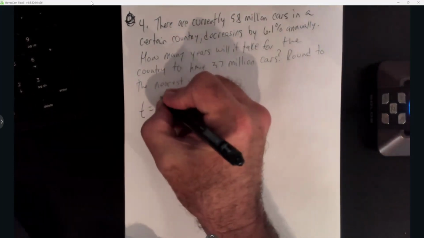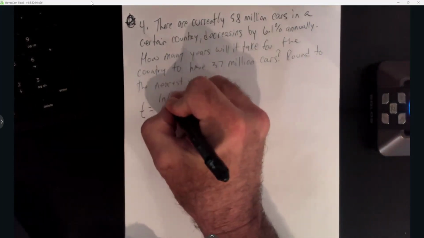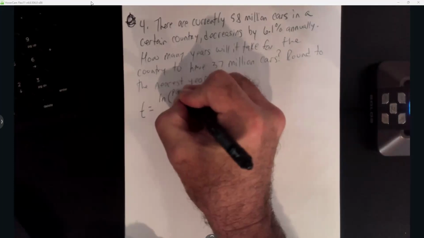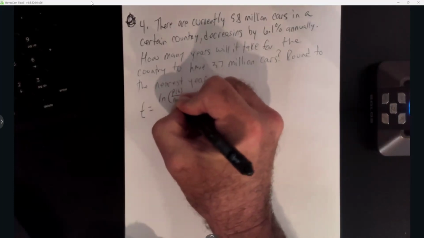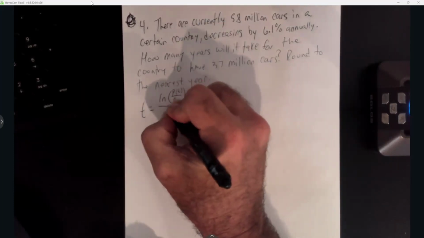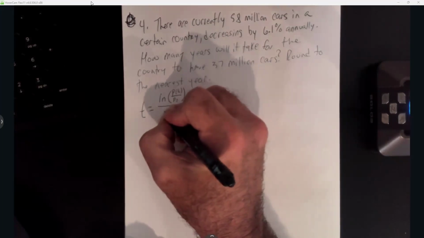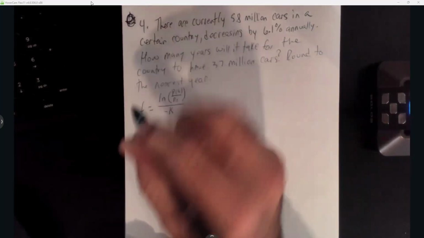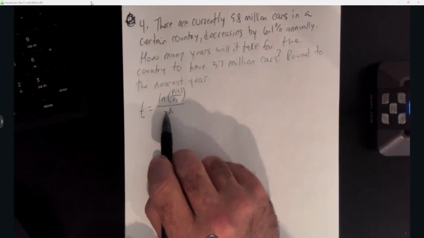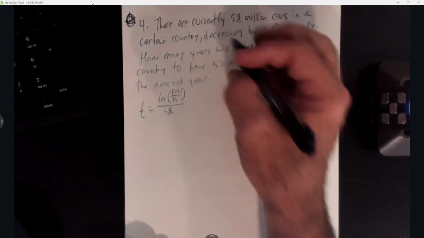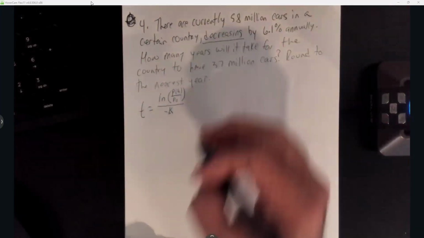All right, so T equaled the ln of my P of T over my P initial, all divided by negative K. The negative is always in the formula when you're decreasing like this one, okay?